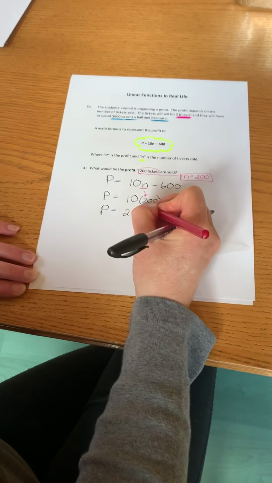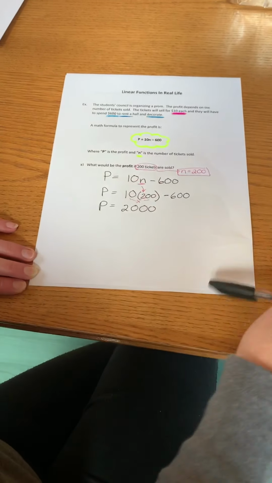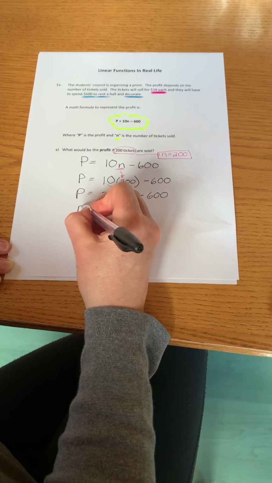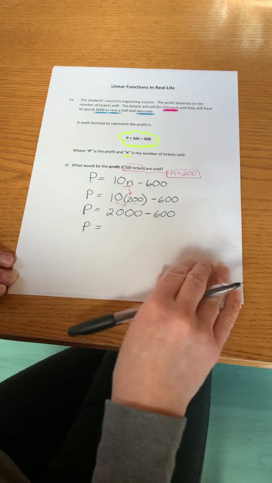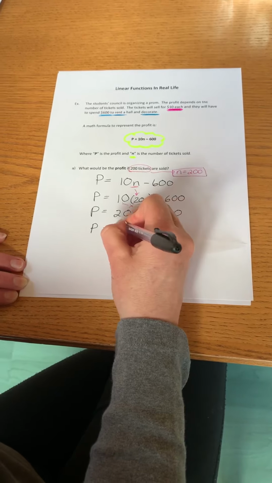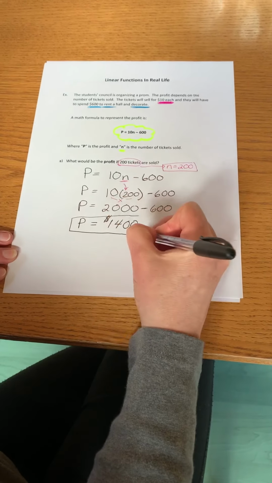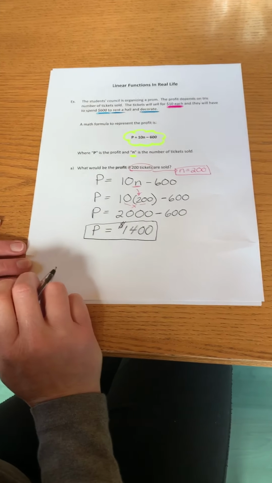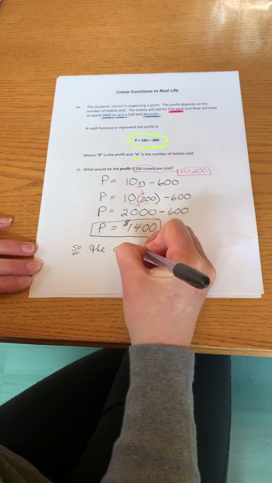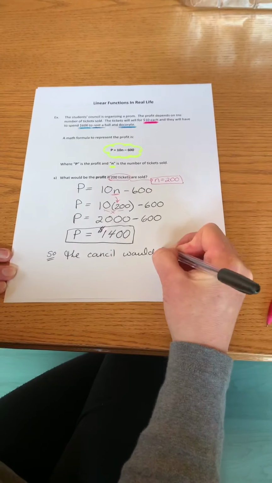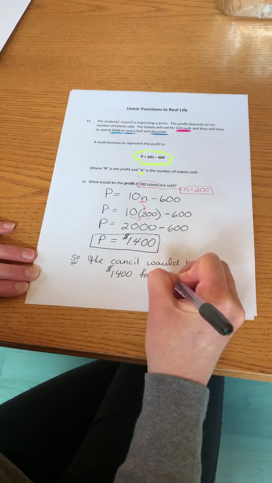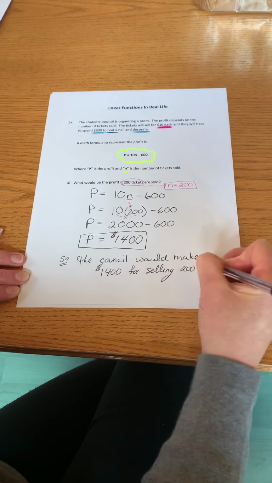So we multiplied 10 times 200 to get $2,000. And we have to take away that $600 it cost to rent the hall and buy decorations. So the Students' Council would have $2,000 minus 600, $1,400 profit at the end of it, if they sold 200 tickets. So the council would make $1,400 for selling 200 tickets.